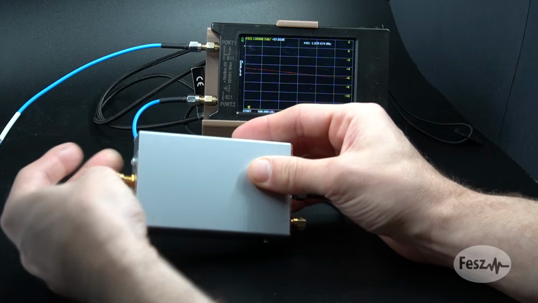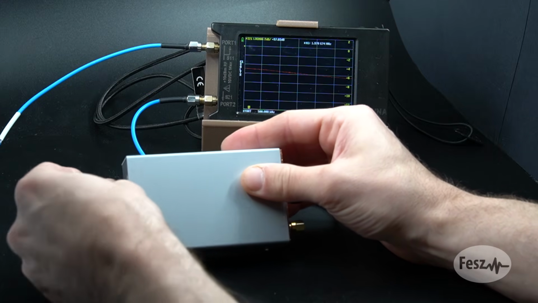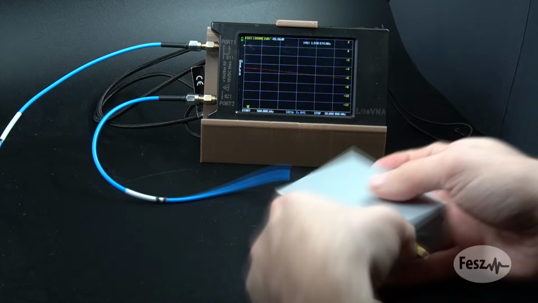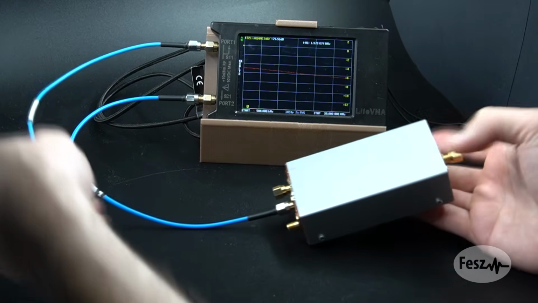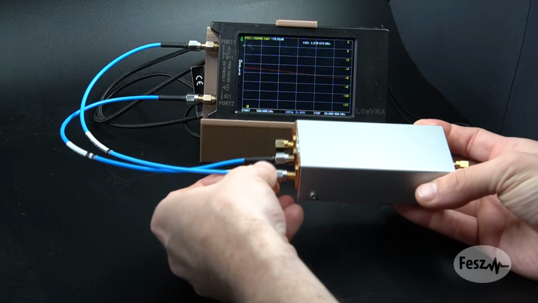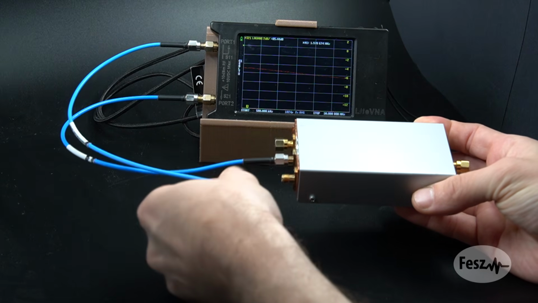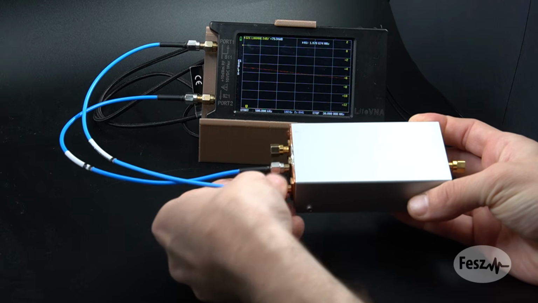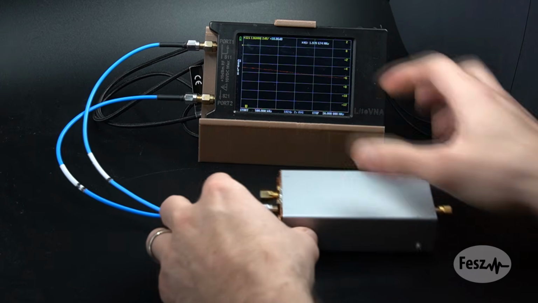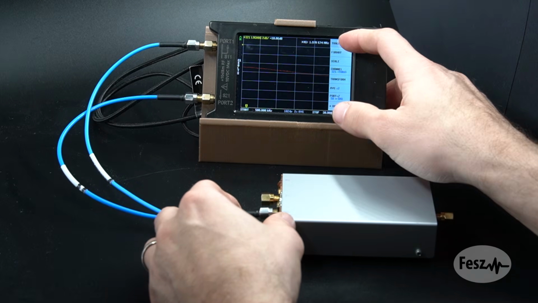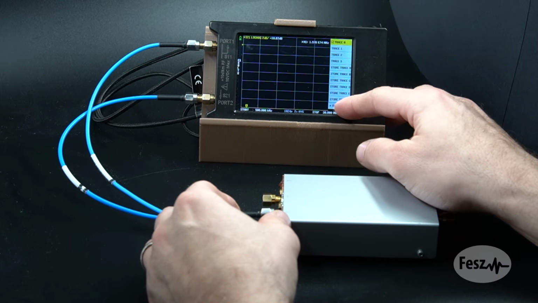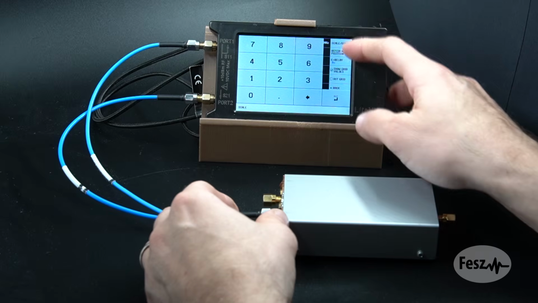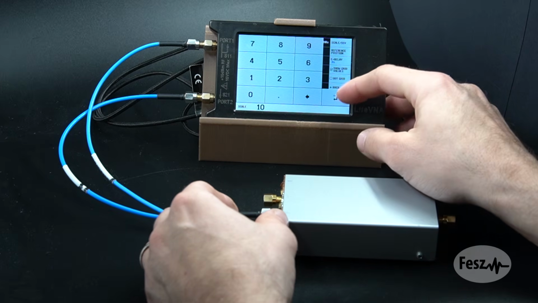Now, the other test I wanted to perform was the isolation test. For this, I inject a signal on one of the output ports and measure another. Here, ideally, you should get very high negative values. So it's interesting to see what the actual behavior is. For this, I performed 3 tests. I measured from port 1 to 2, then from port 1 to 3, and finally from port 2 to 3.